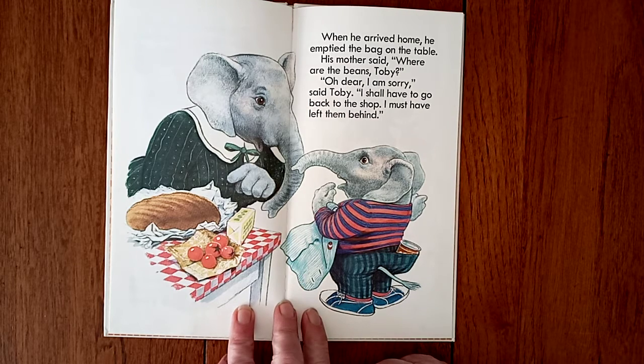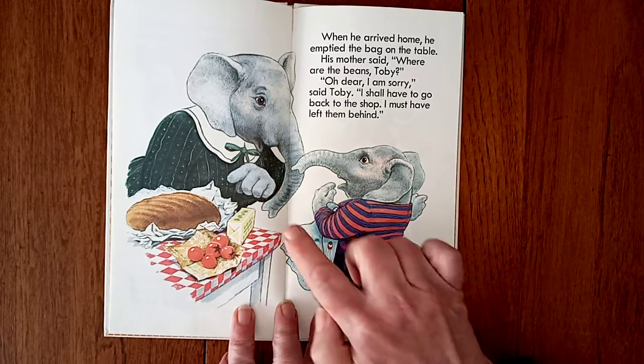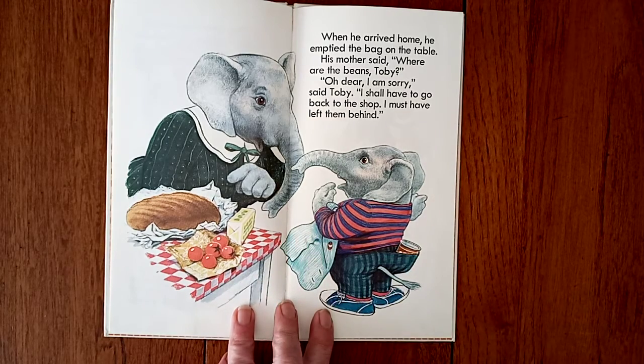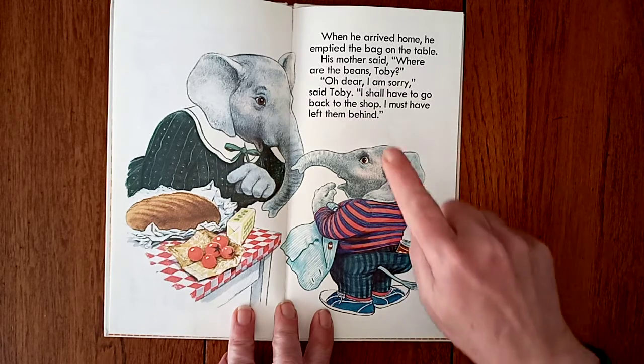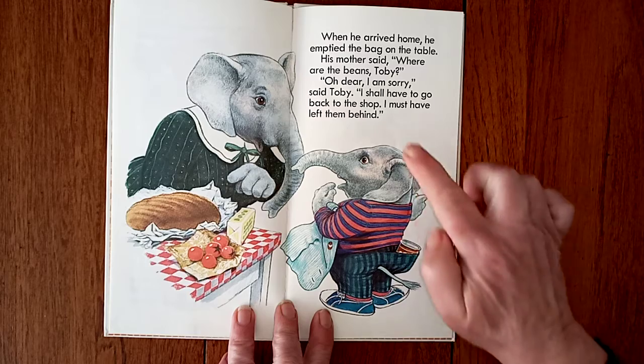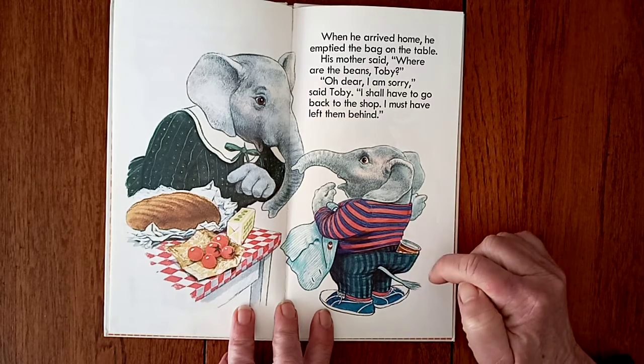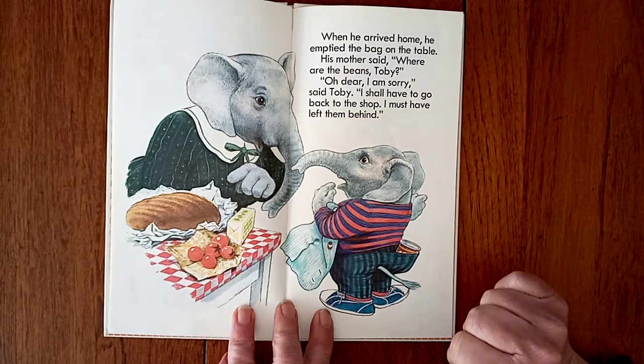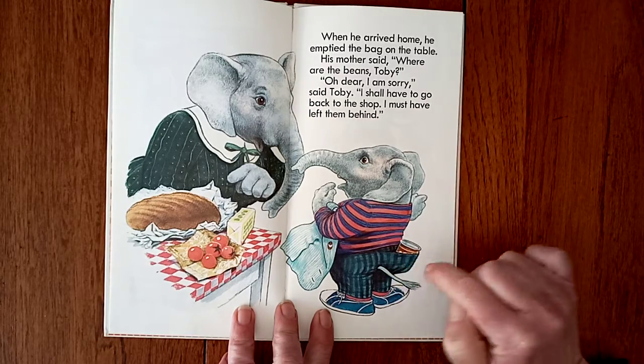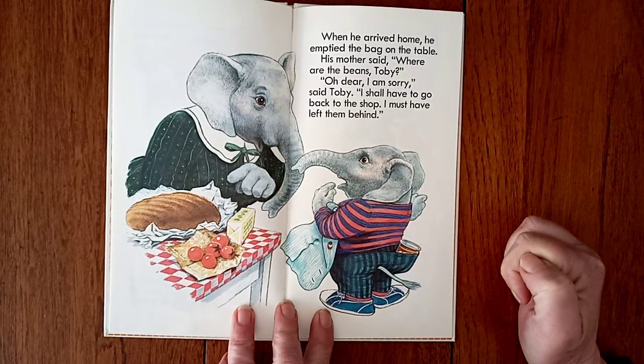Oh, can you see what's happened? He was so distracted with the roller skates that he forgot that the shopping didn't fit in the bag and he put the beans behind him. So he did leave them behind, but he left them behind on his behind pocket. That means on his back pocket.